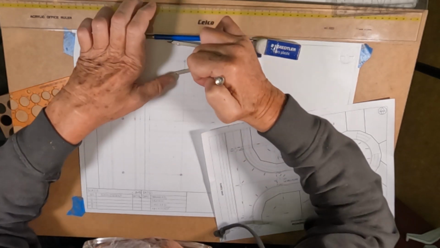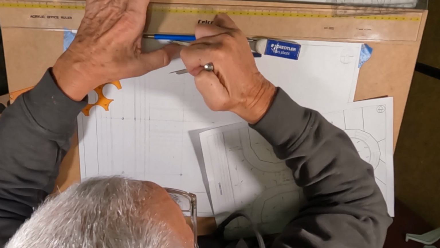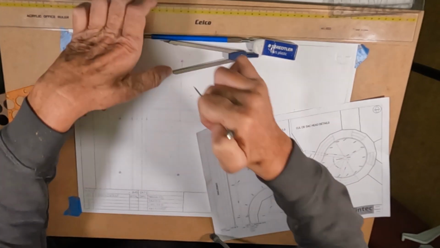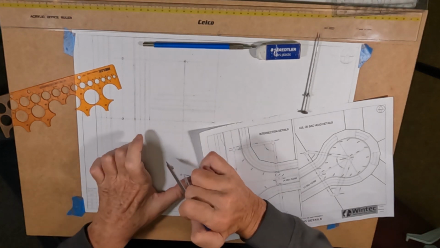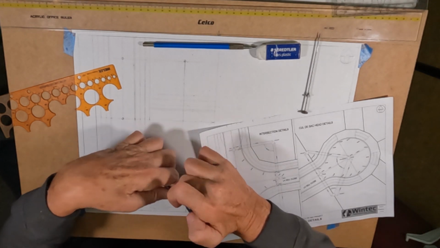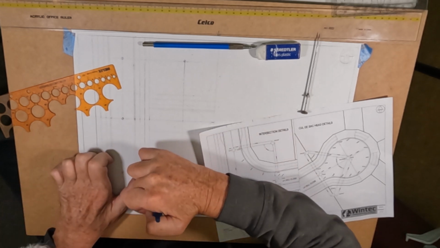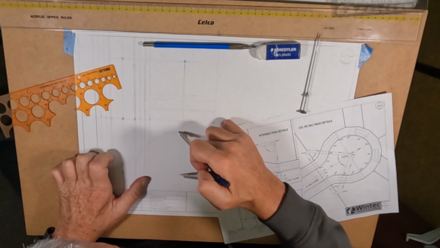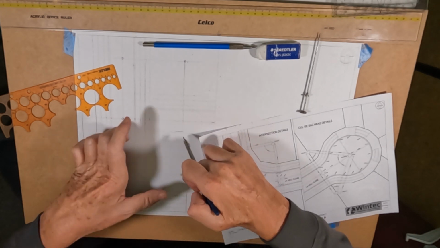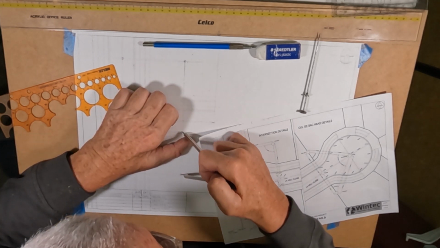Okay, that one there, and this one here. Right, now, as I say, this is the moment of truth. So we take the face of the curb there, and it should come round and fairly close.